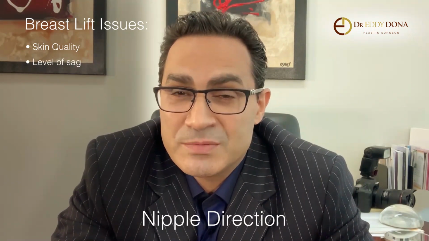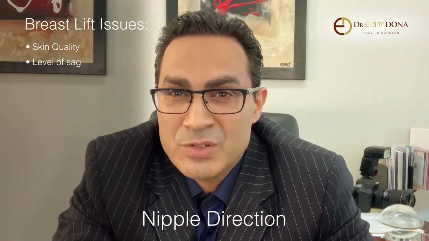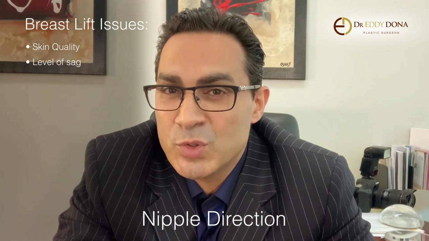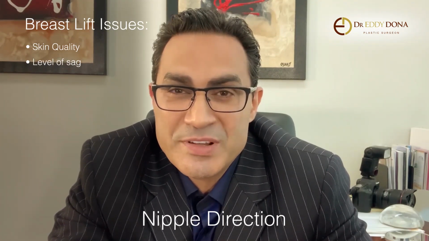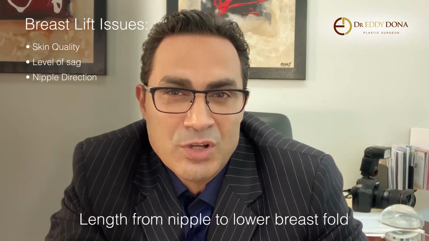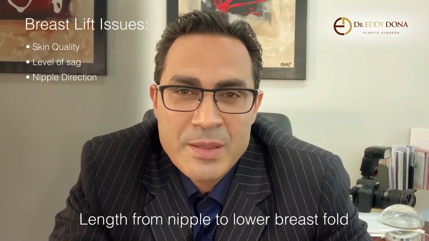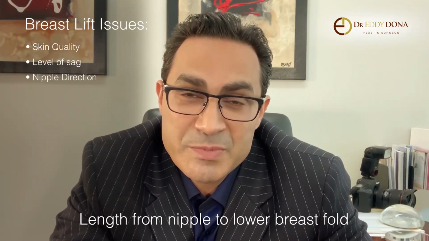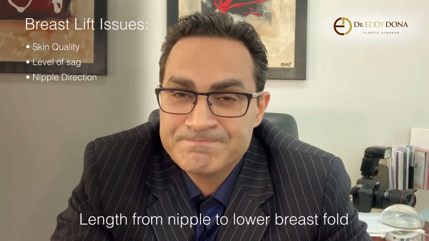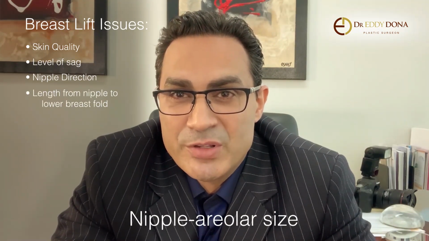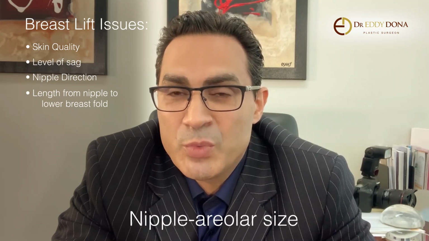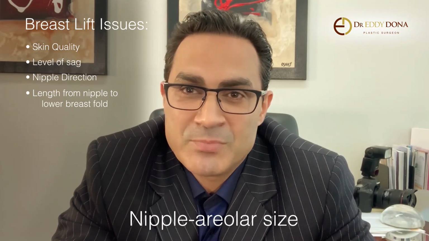The nipple direction. Is it pointing downwards, or is it just droopy but still pointing forwards? And the skin distance from the nipple to the lower breast fold. If it's too long, that's a slight problem. But if it's very short, that's potentially a much greater problem. Nipple areola size. Now, a very large areola size can be a potential problem with the surgery and the planning.